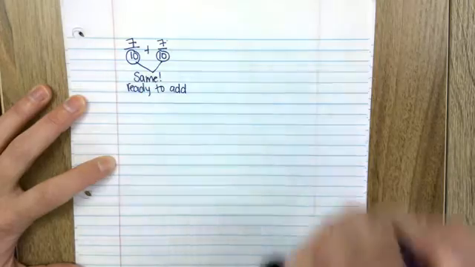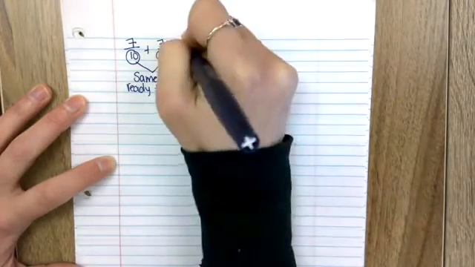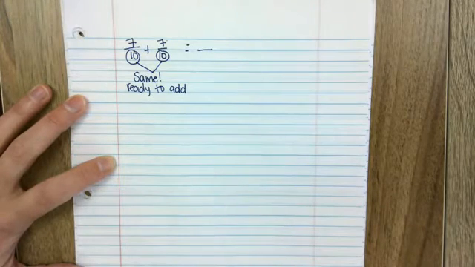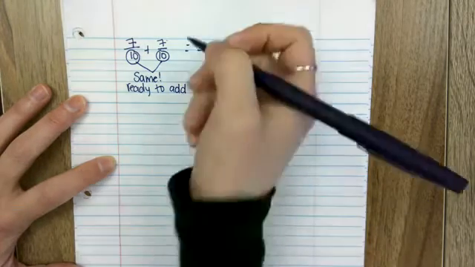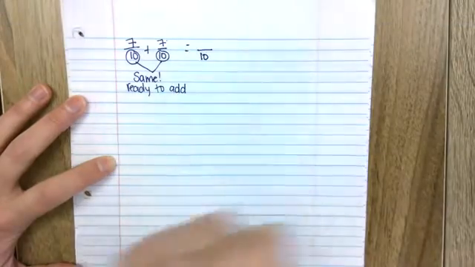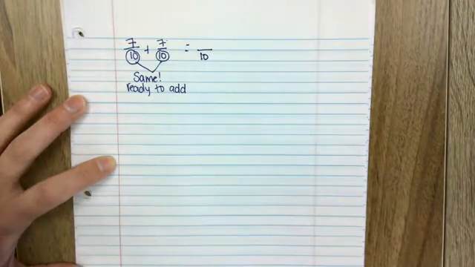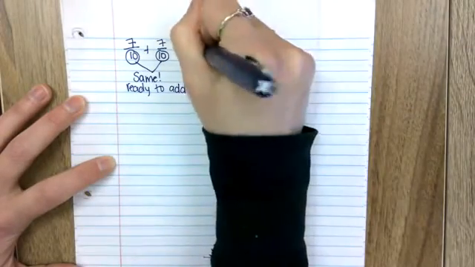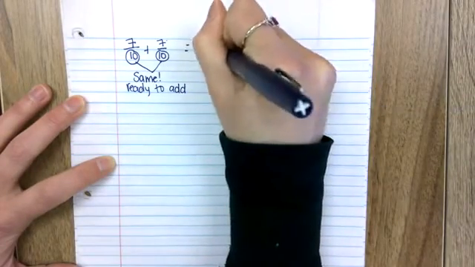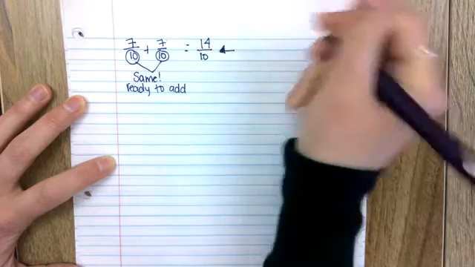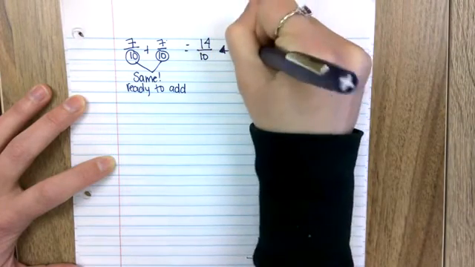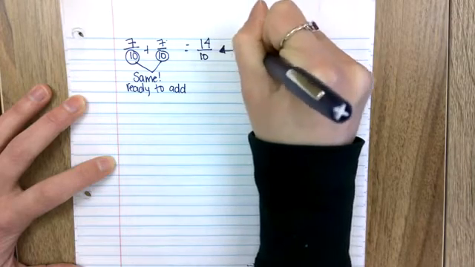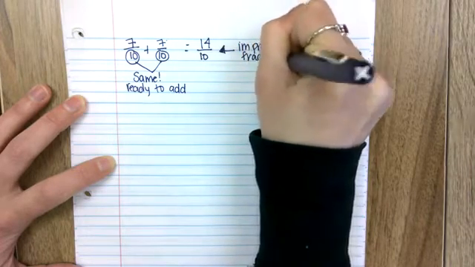When adding or subtracting fractions, we will never, ever add or subtract the denominators. They are going to stay the same. So my denominator for my sum will be 10. I'm going to add the numerators, 7 plus 7, which equals 14. Uh-oh. When I look at this sum, I can see that I have created an improper fraction because my numerator is greater than the denominator.